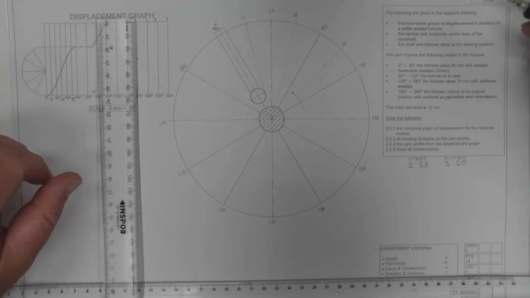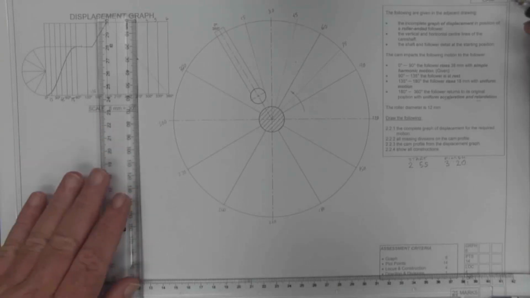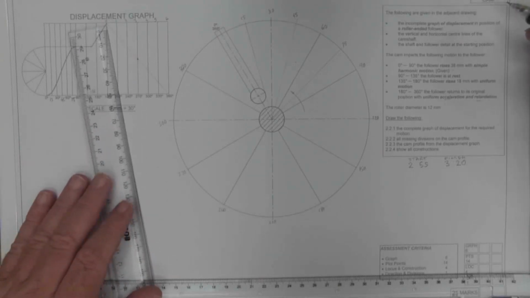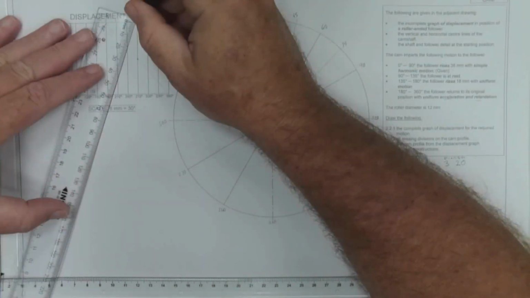So what we need to do is the line division construction. The line division construction means we're going to take any angle. Now I'm going to just put it in here.